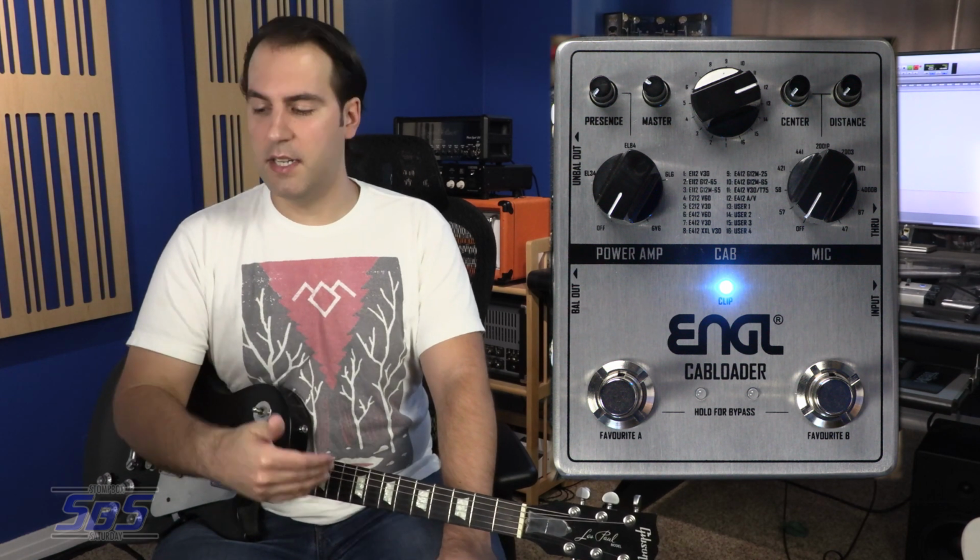But to me, I really feel like what you should consider first is the power amp, because let's face it, preamp, power amp, speaker, amplifier, and speaker cab. It kind of just works that way. So let's select one of the cab sims and then mess about with this power amp sim.